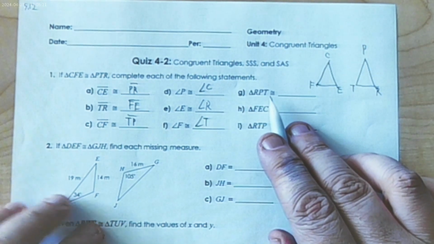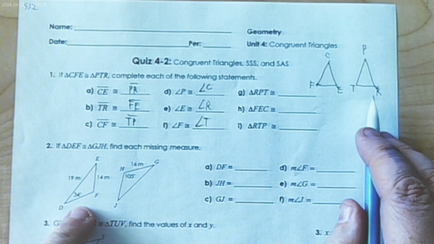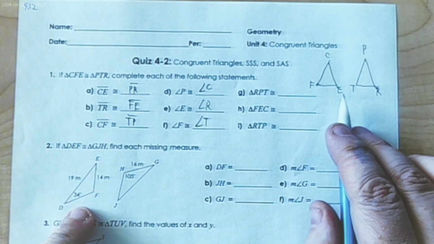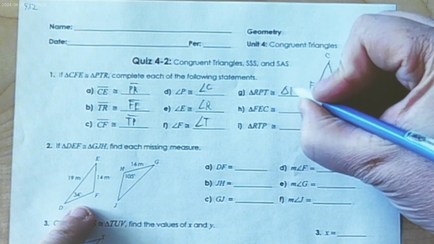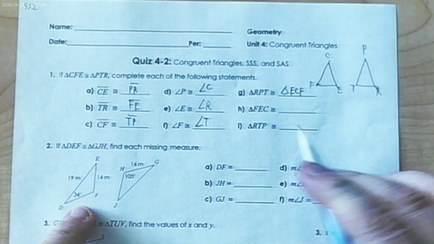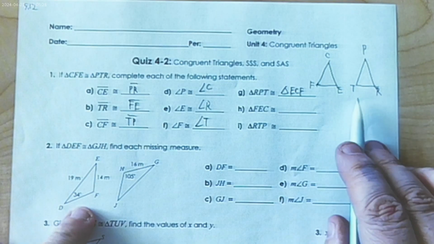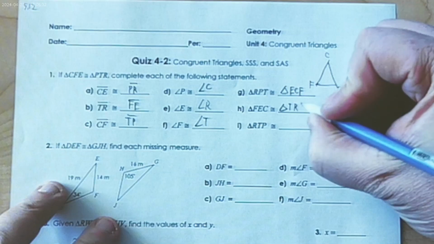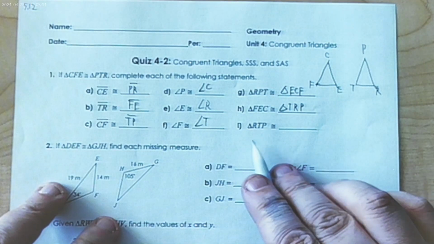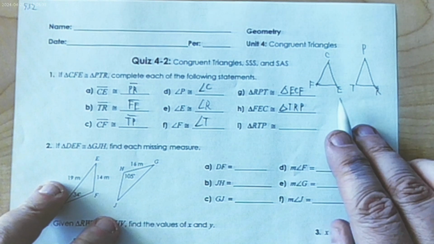Now, this is the real value of having the drawing. RPT will be the same as triangle ECF. Triangle FEC is going to be the same as triangle TRP. And then finally, triangle RTP is going to be the same as triangle EFC.